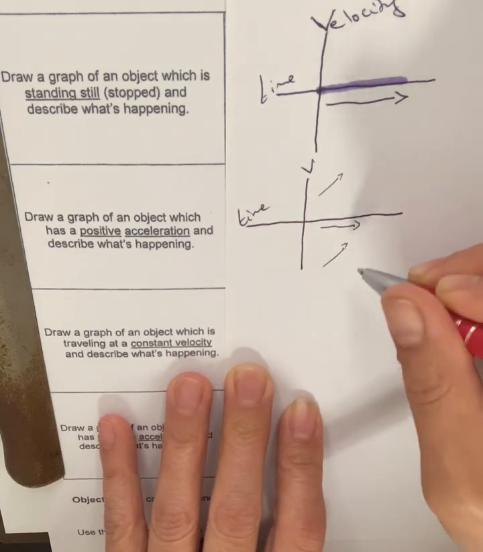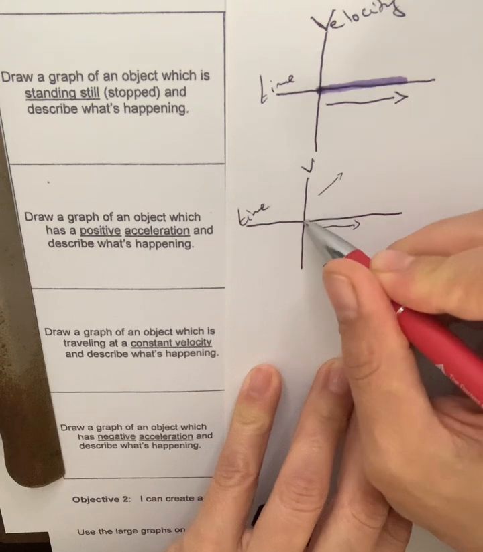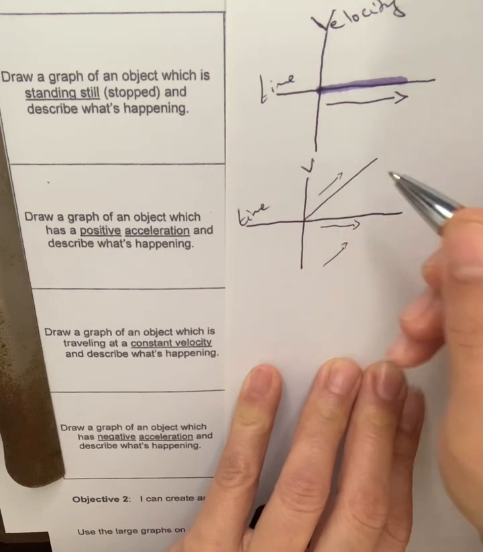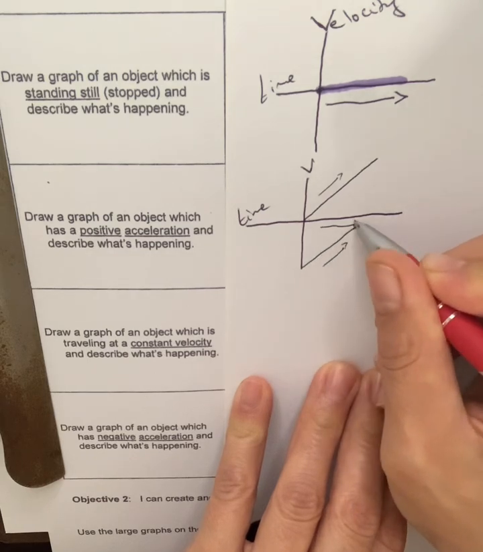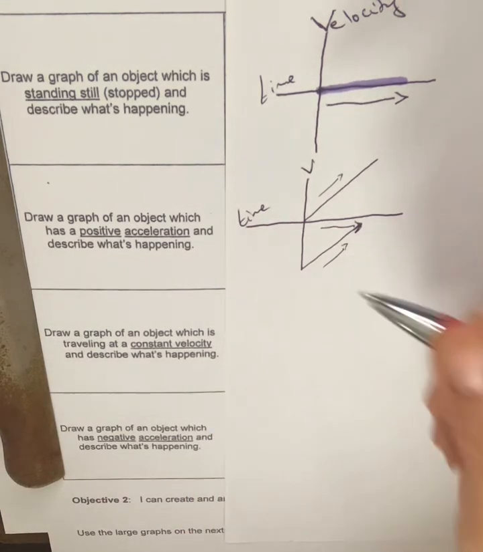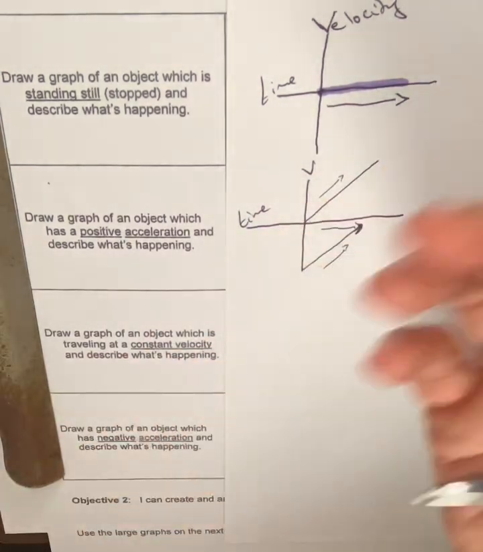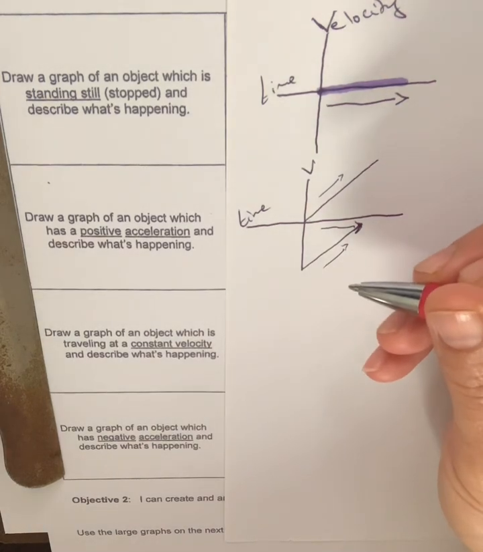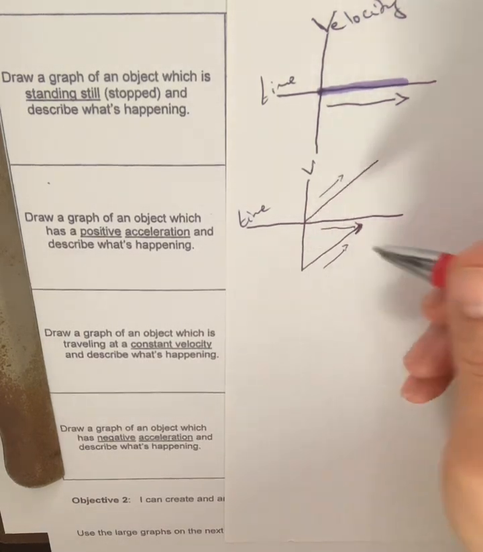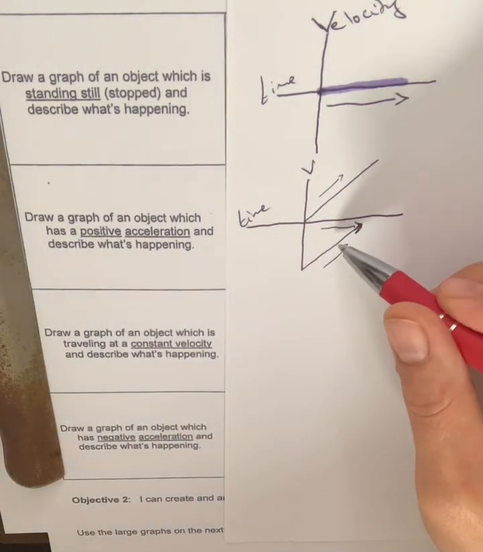So could it be this way or could it be this way? And why can we have it down in this quadrant? As time is passing, velocity is increasing in the what? In the negative direction. So can you go backwards? Yes, I can go ahead and back up in a car or back up in any object. So the position is going into the negative direction.